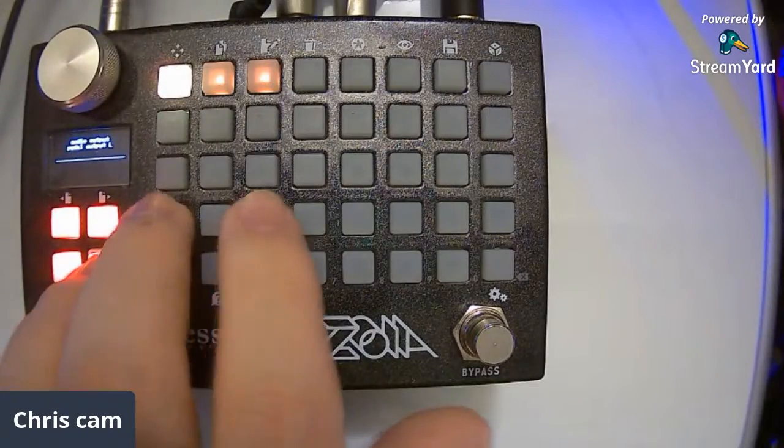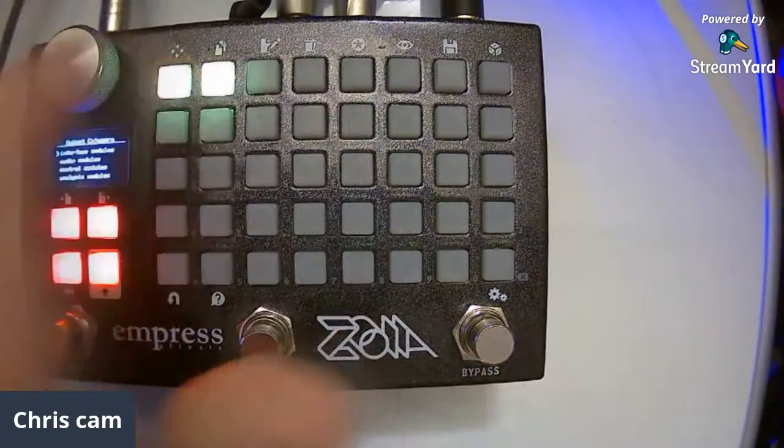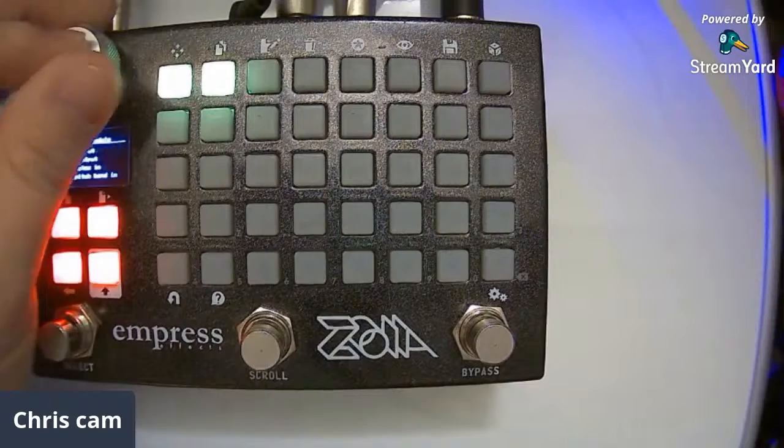But that's the input and output modules. I think everyone's pretty clear on those.